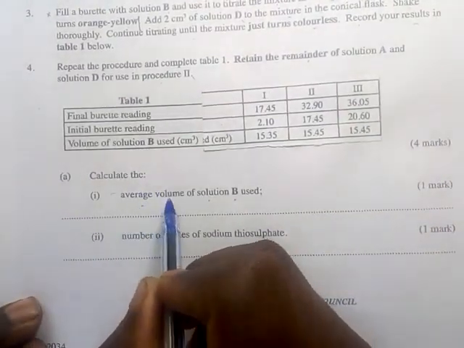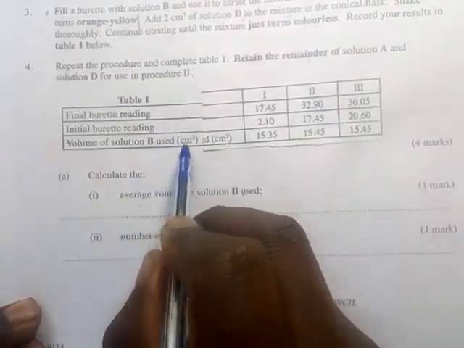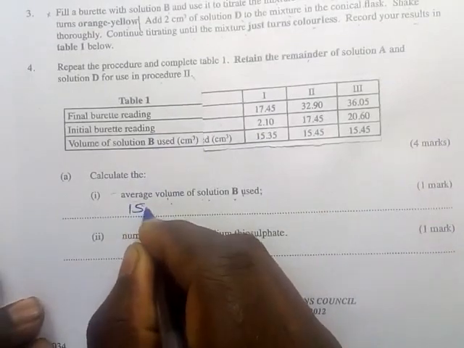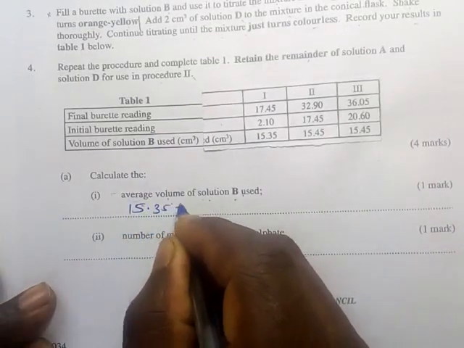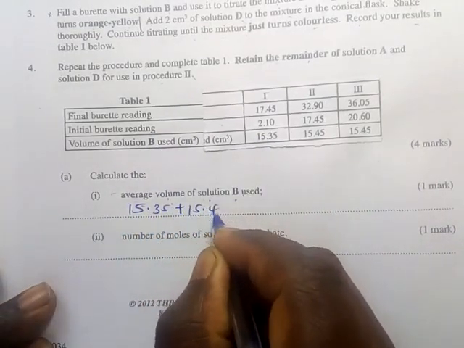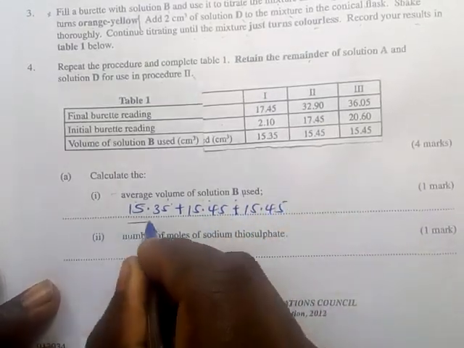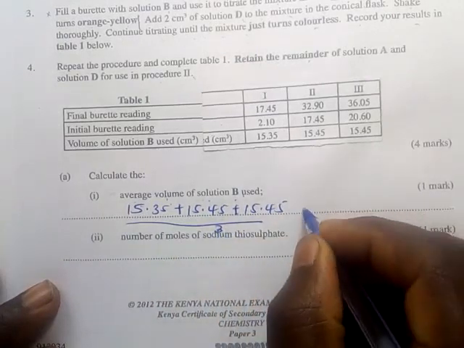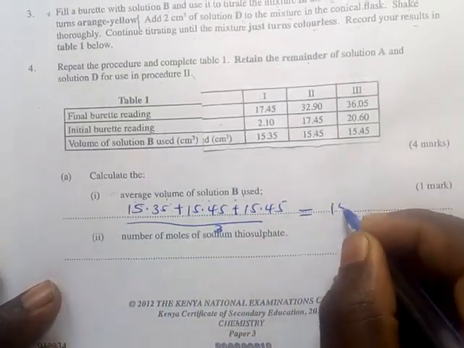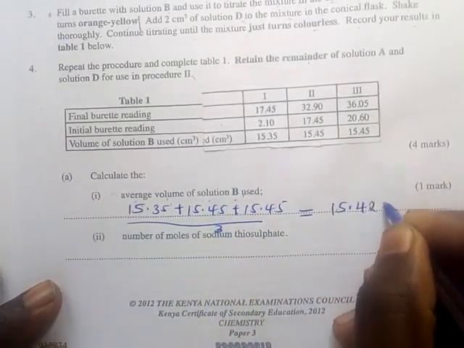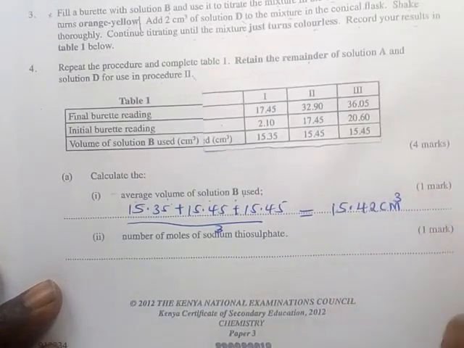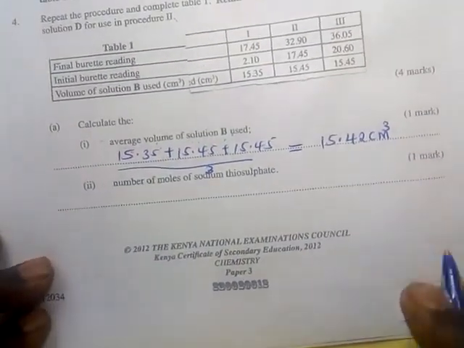Calculate the average volume of solution B. The average volume of solution B used is 15.35 plus 15.45 plus 15.45, divided by 3. This gives us 15.42 cm³, and that is our average.